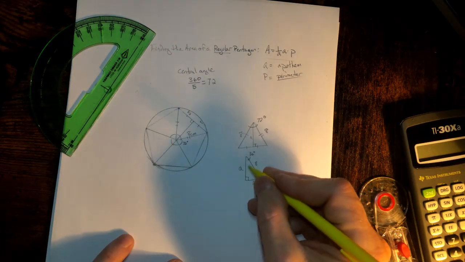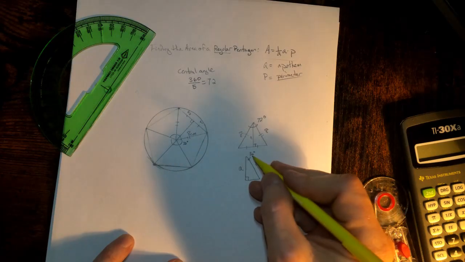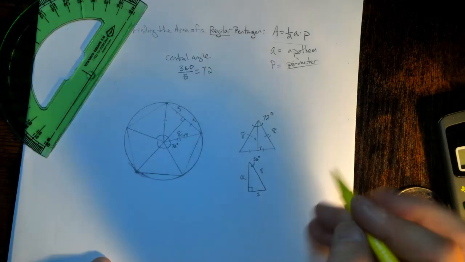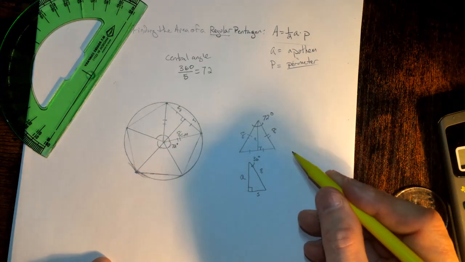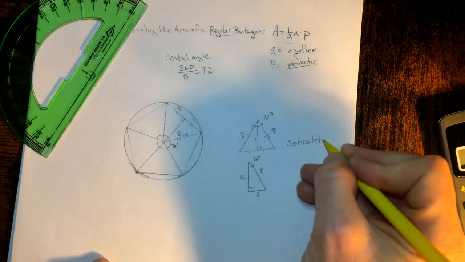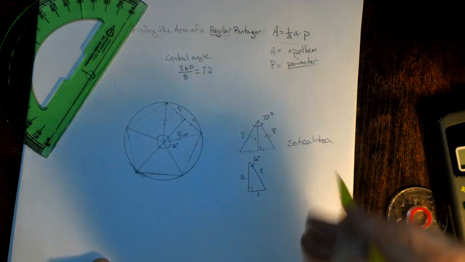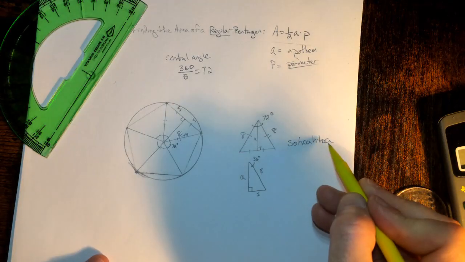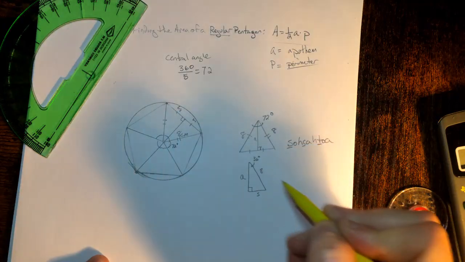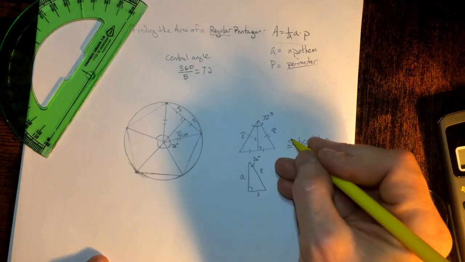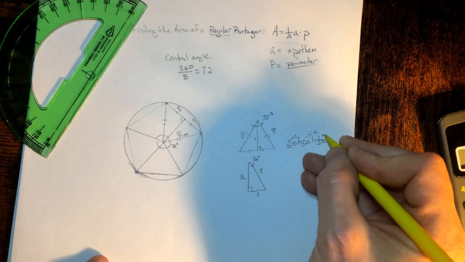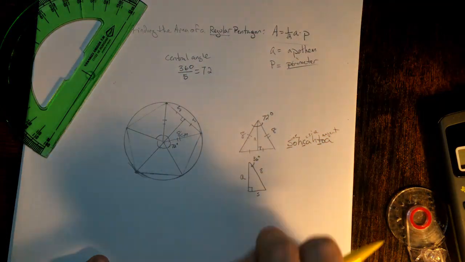I can't use the special right triangle rule since my angle measure is 36 degrees, so I need to use other techniques. I can go back to something hopefully you have learned through your practice, SOHCAHTOA, as a technique for figuring out which trigonometric ratios I want to use to calculate this. This is the sine, this is the cosine, and this is the tangent. If you have not seen these techniques, you should watch the video about it.